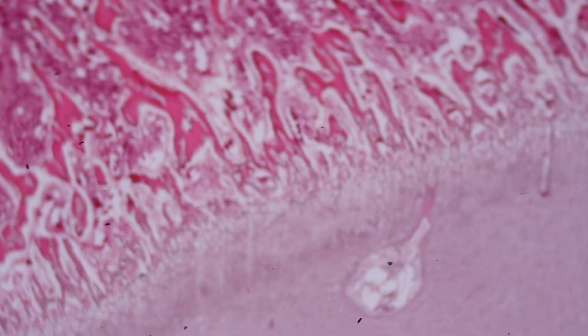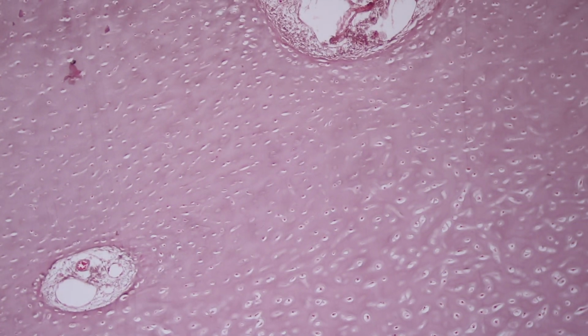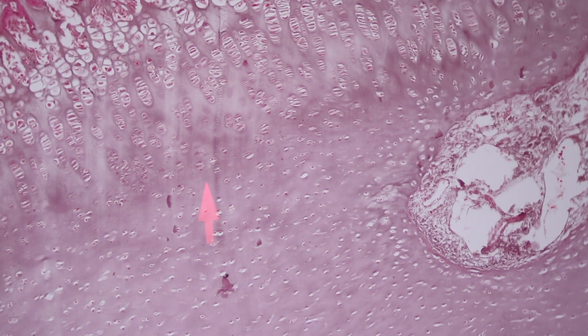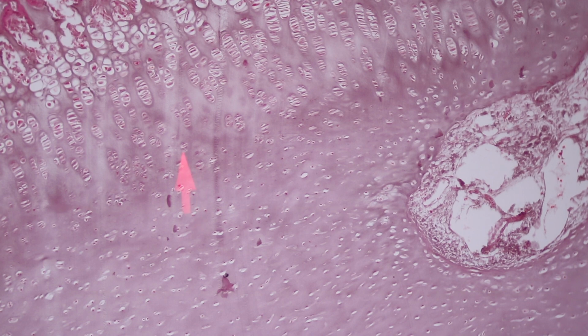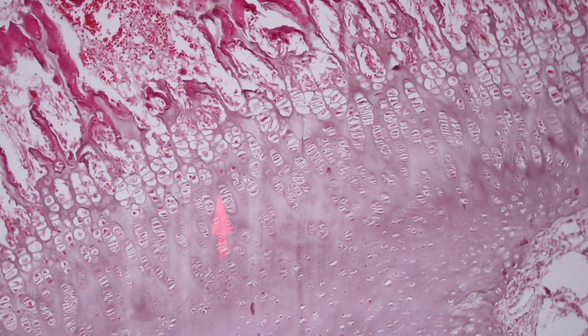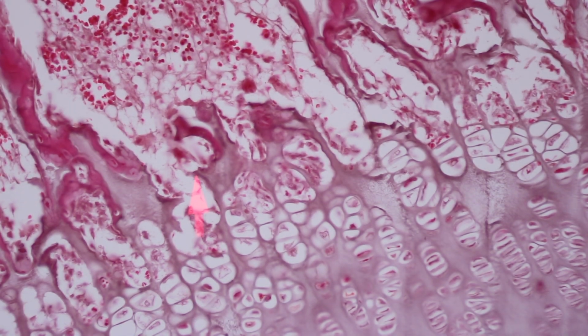And here we see a well-formed growth plate with the reserve zone here in the center. As we move to the area of enchondral ossification, we can see that the chondrocytes are becoming aligned in columns. As we get closer to the area of bone formation, we can see that the chondrocytes are becoming enlarged, forming the zone of hypertrophy.